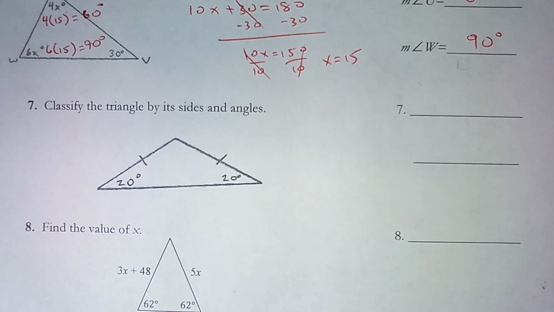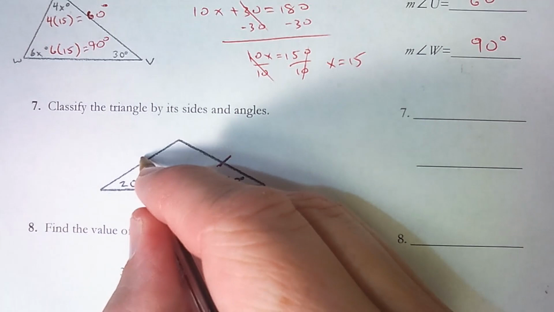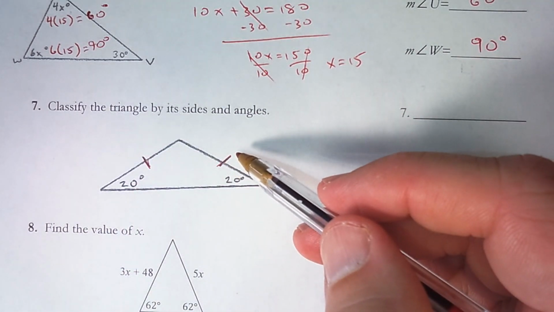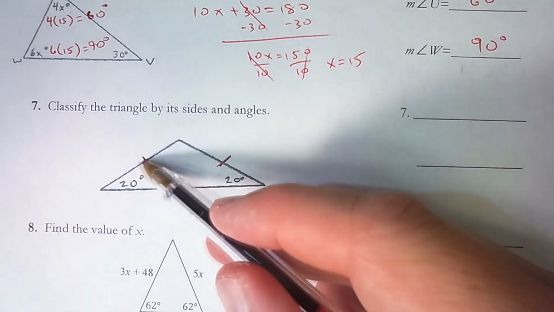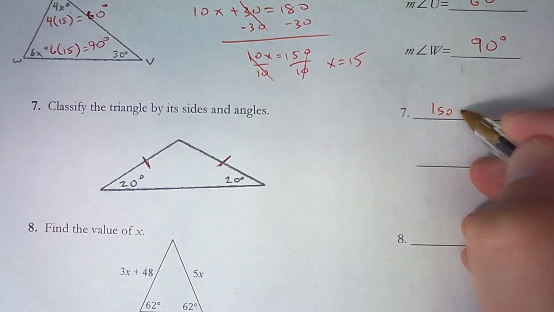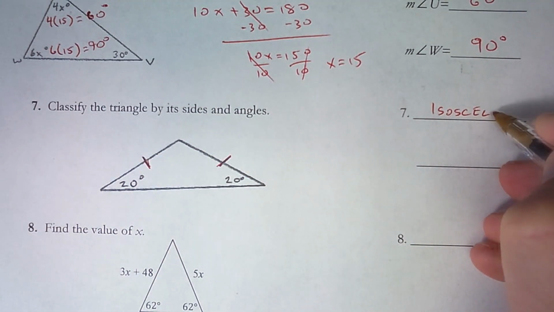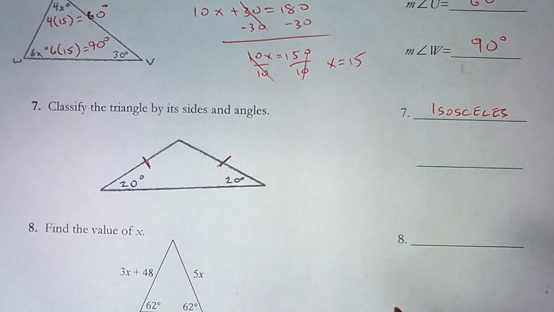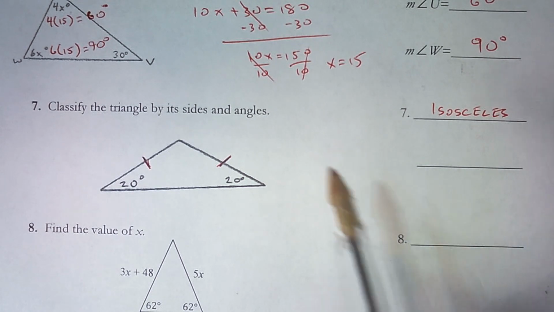Classify this triangle by its sides and angles. I see two sides congruent. So is it scalene, isosceles, or equilateral? Those are the options. Two sides congruent is isosceles. 0 sides congruent would be scalene. 3 sides congruent would be equilateral. Okay, now classify it by its angles. Is it acute? Is it obtuse? Is it right? Is it equiangular?